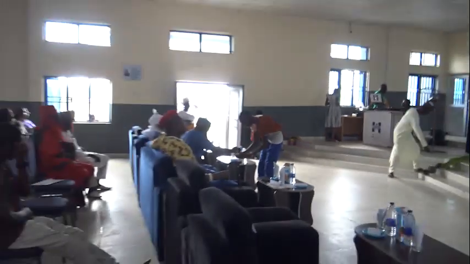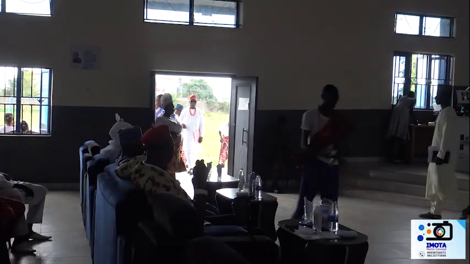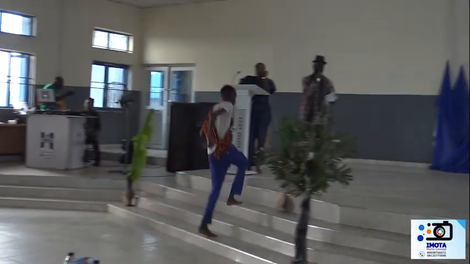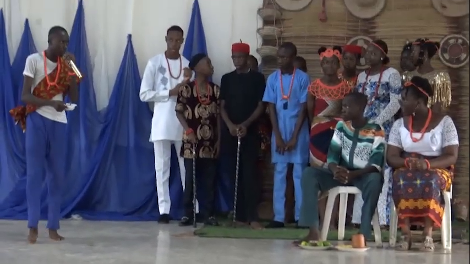Yes, he's presenting the kola to our elders. That shows respect from the southeast. The only wise people, that is what they say, the three wise men, they came from the east.